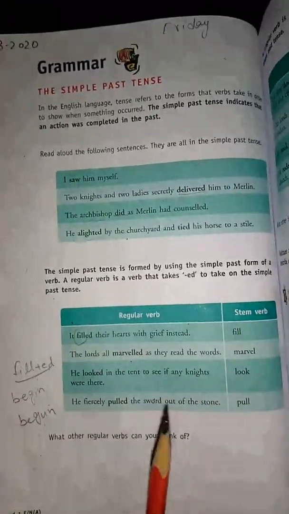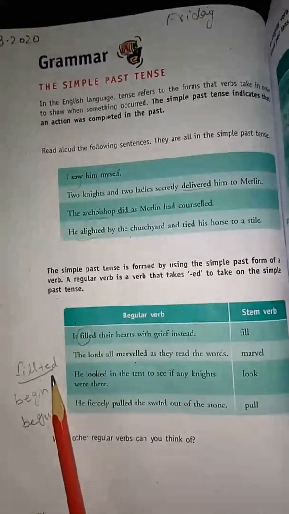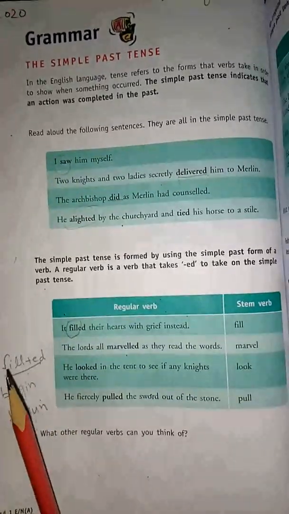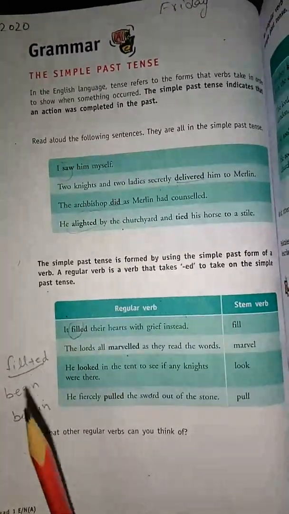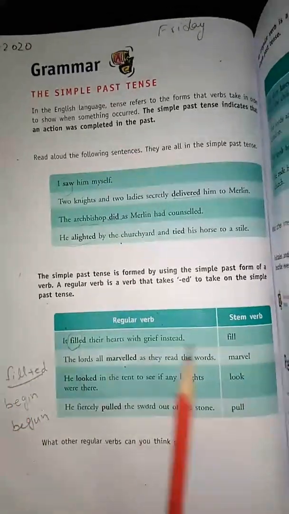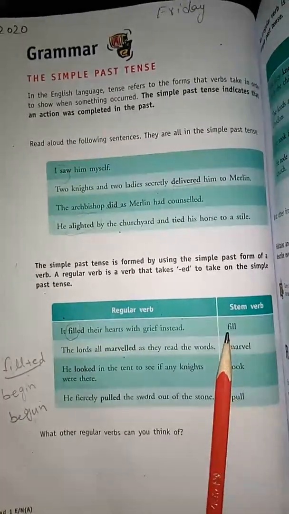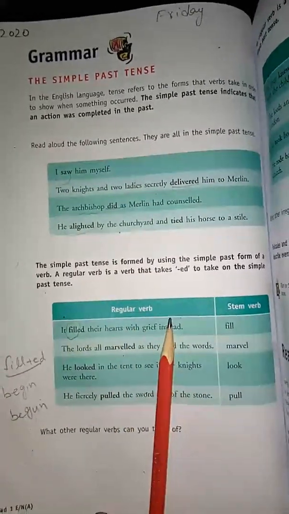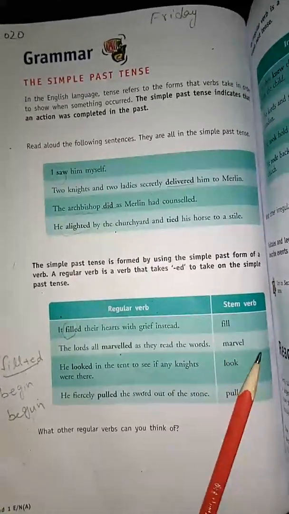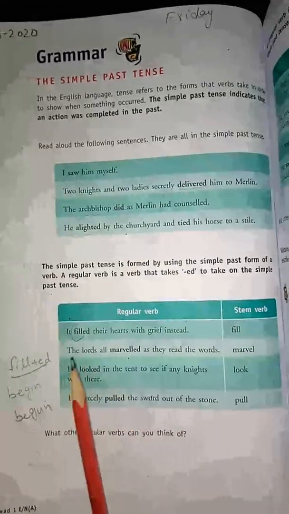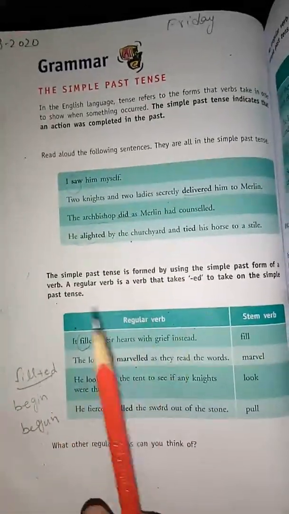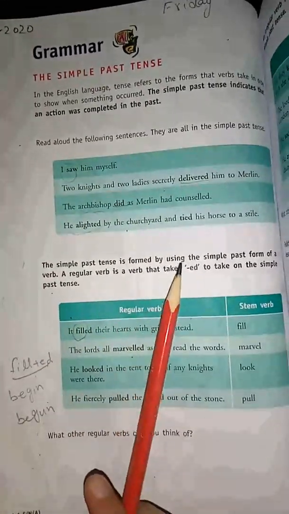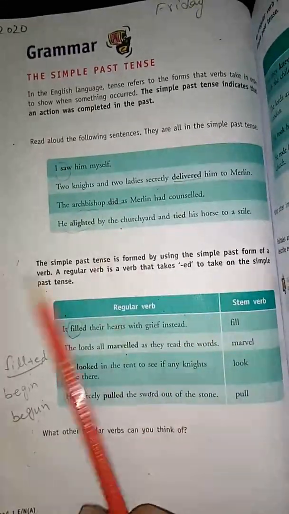On the next page we will discuss the irregular verbs, but now we are going to discuss the regular verbs. When you add ed to a stem verb, like you add ed to fill, it will be a regular verb. Marvel plus ed becomes marveled, so it is a regular verb. The simple past tense is formed by using the simple past form of a verb.